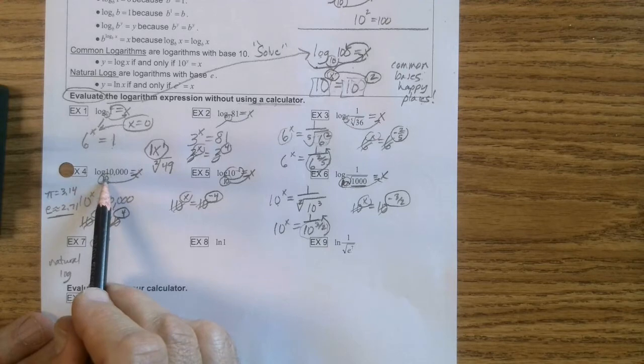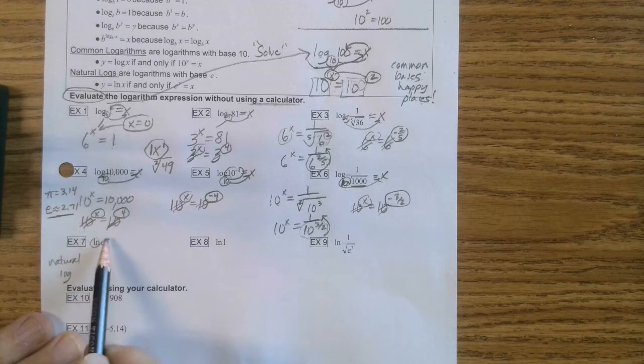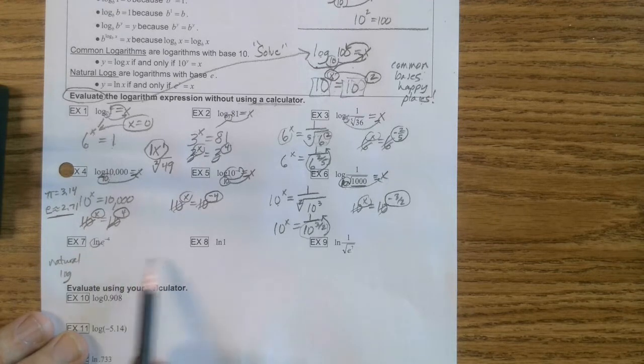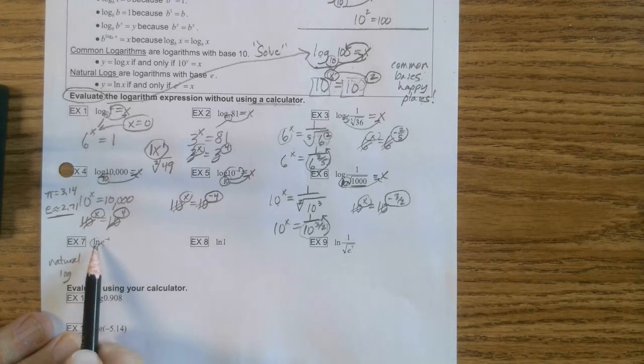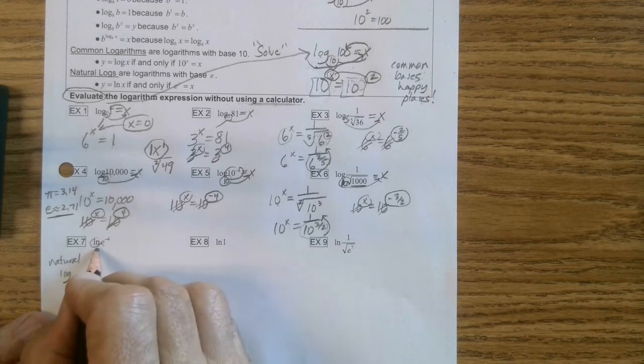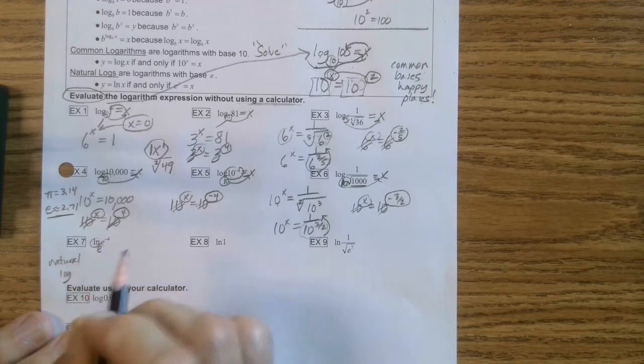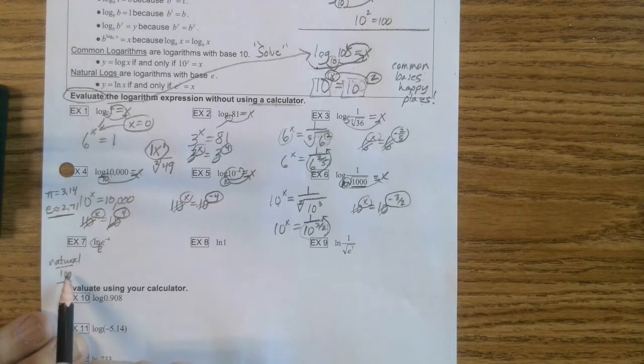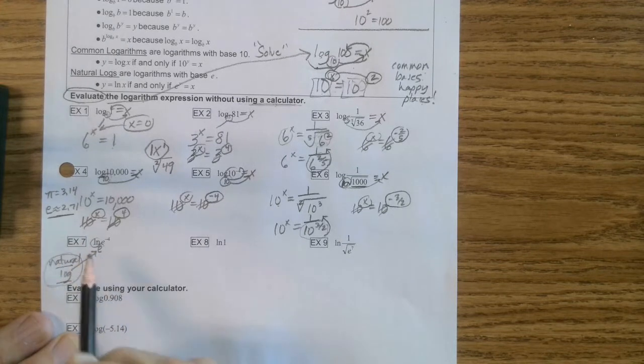Just like when this base was missing on a log, we made it a 10. If this is a natural log, and there's a reason why they put the L first and the N second, but I'll talk about it when it's significant, which is right here. When the base is missing, you just have to know that it's an e. That is considered a natural log if the base is an e.